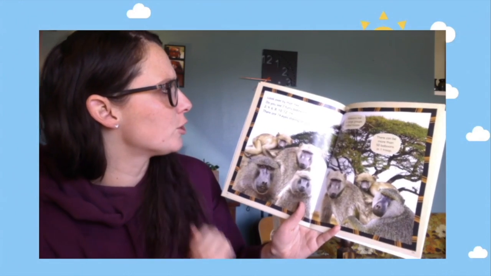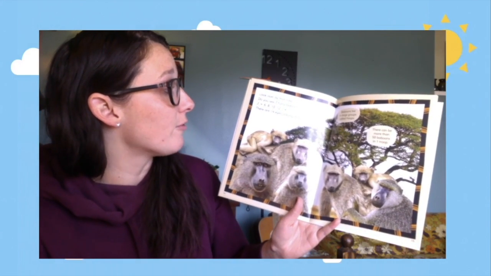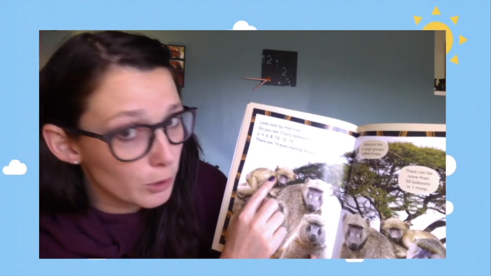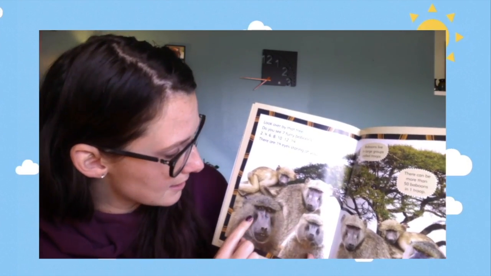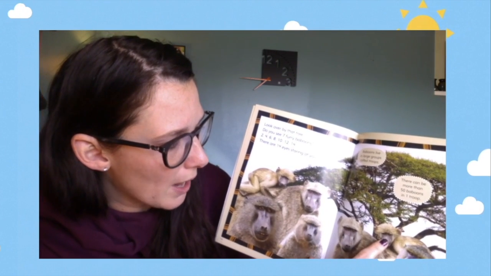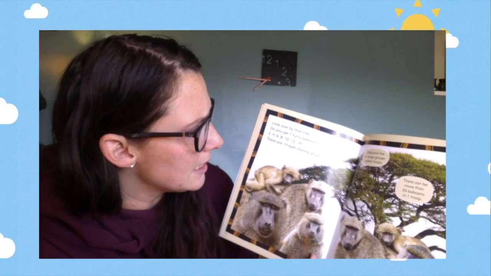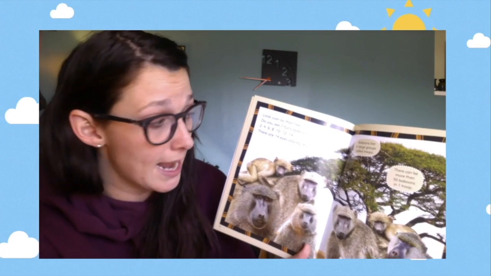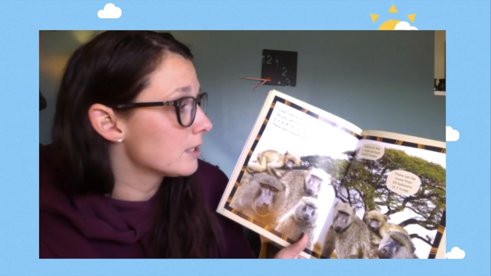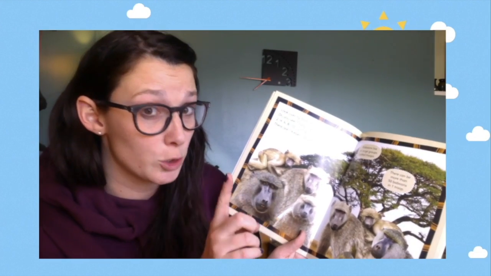Look over by that tree. Do you see 7 furry baboons? Count the eyes with me. 2, 4, 6, 8, 10, 12, 14. There are 14 eyes staring at you. Baboons live in large groups called troops. There can be more than 50 baboons in one troop.